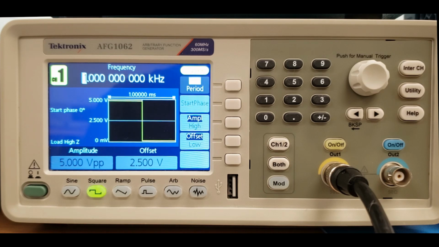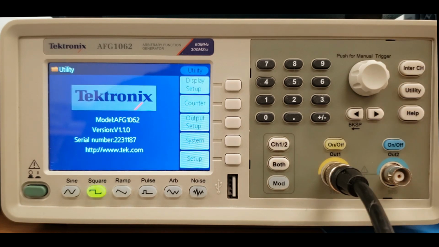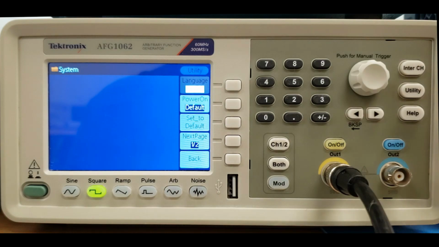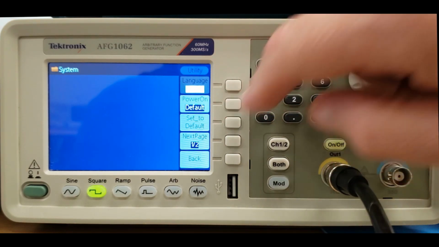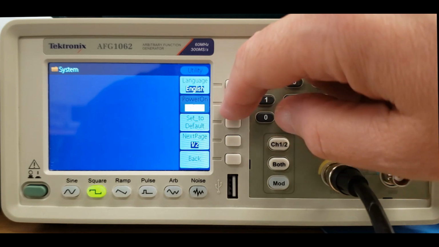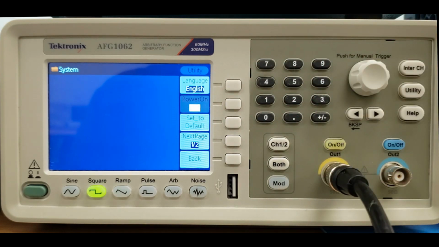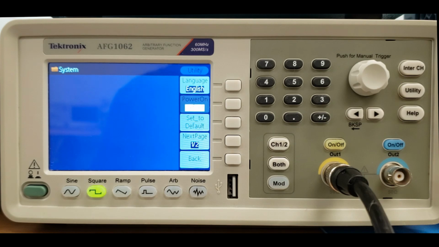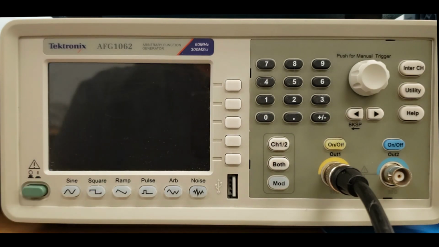After turning on the supply, we want to go to a default setup. And to do that, we want to press this utility button and then system. And you can see there's something that says power on, and it can be default or last. And I'm switching it over to last. And that will always bring up the last setting that we had. Okay, and once we've done that, I'm going to turn off the power.